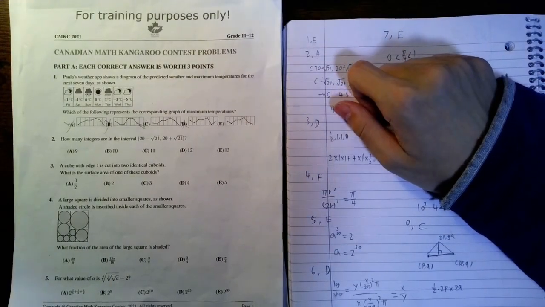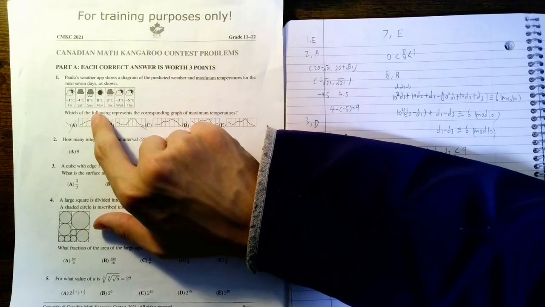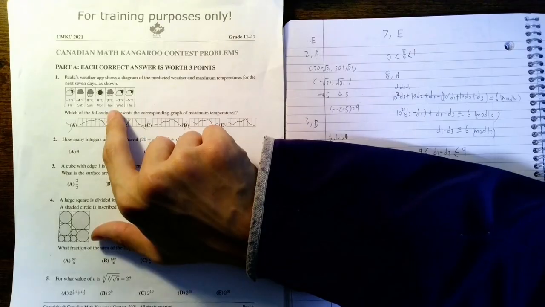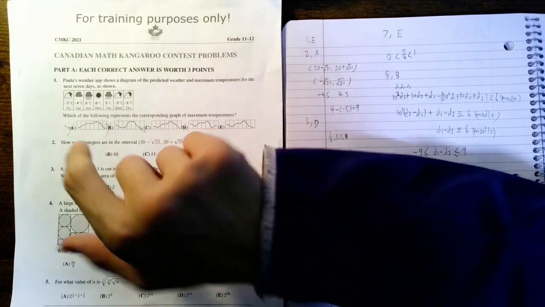So let's begin. The first one is just a very simple reading the graph. The answer is E, because you're gonna notice that it's going down, up, stay, up, down, and down.